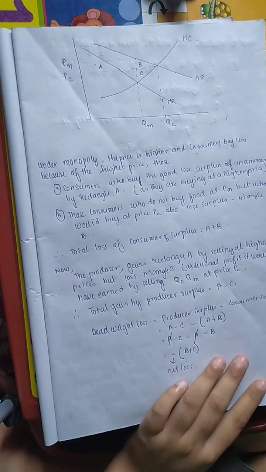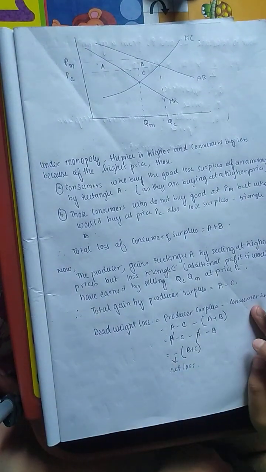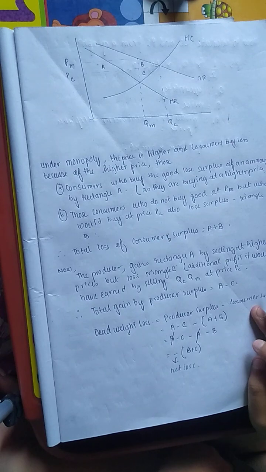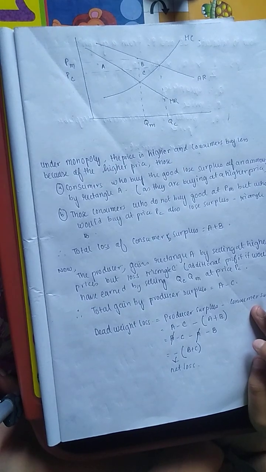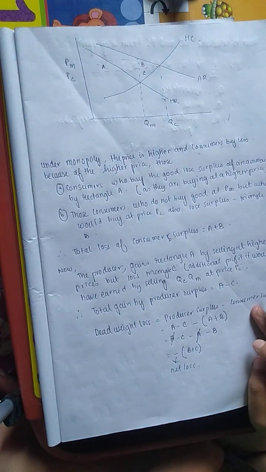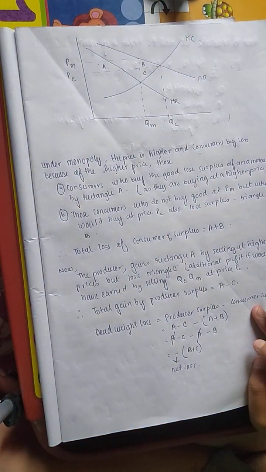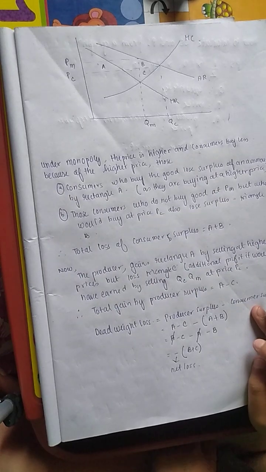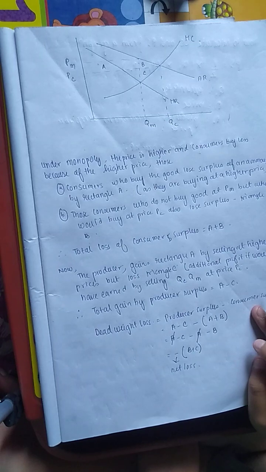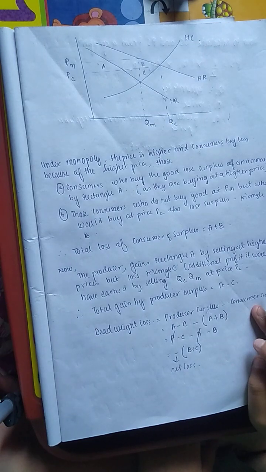Okay, let's see what will be the loss of consumer surplus and gain of producer surplus in case of monopoly. The loss of consumer surplus is due to the high price charged by the monopolist. As they charge higher prices, the producers are gaining, and the consumer is worse off.